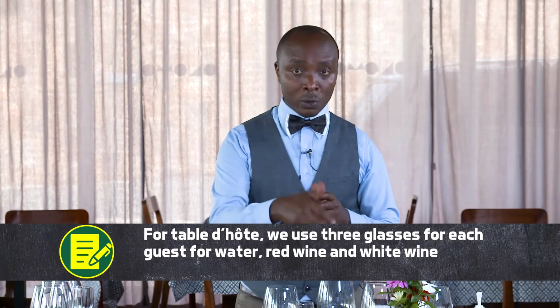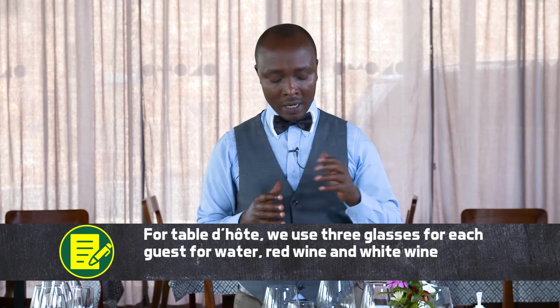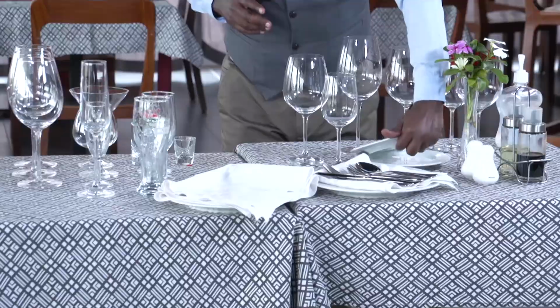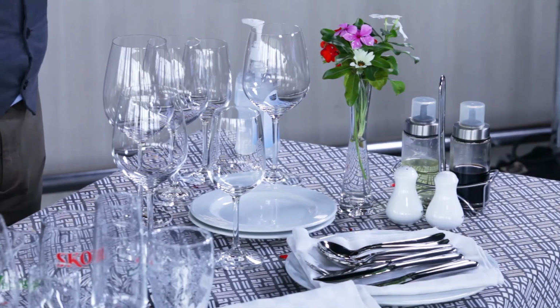Of course, we have to remember to also use our side plates. They are here. Of course, we have our centerpiece and condiments. So the next step will be to set our table d'hôte.